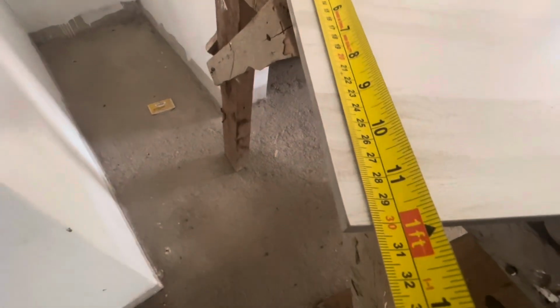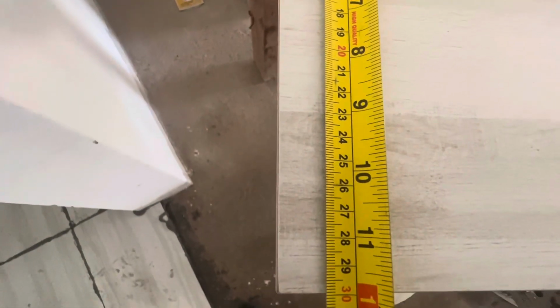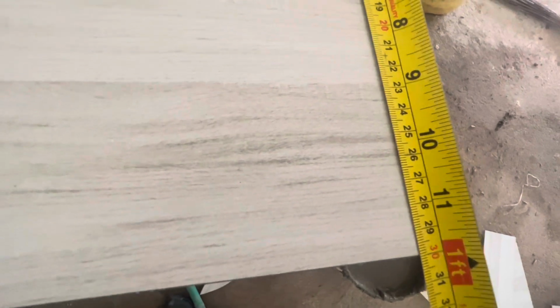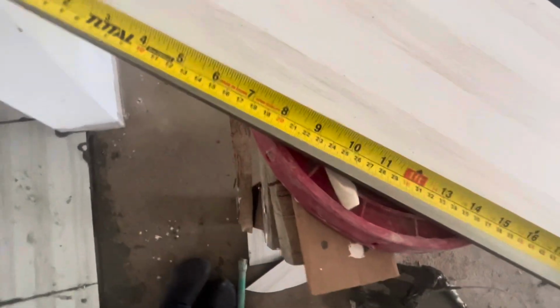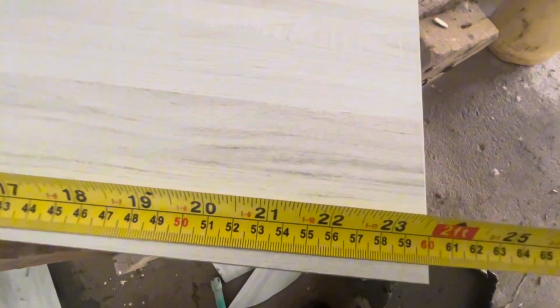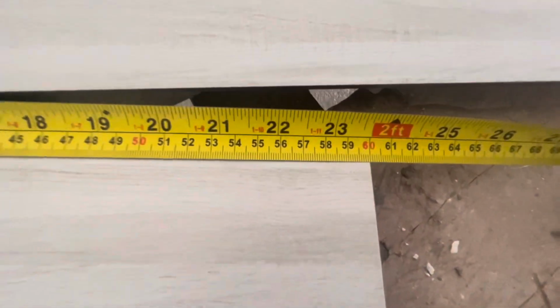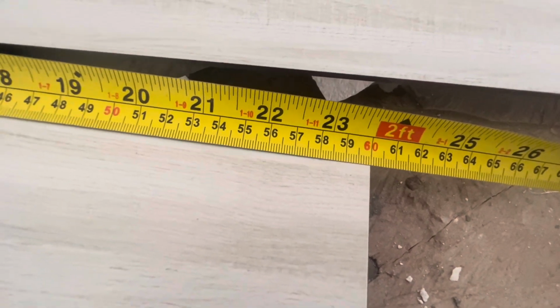In our case, if we take the measurement for this tile, we'll find that it's 300 here, and also on the other side it's 300. And here, this is 600. That is 60 centimeters. We call it 600 because we use millimeters, so that is 600 millimeters or 60 centimeters. So this tile is perfect.